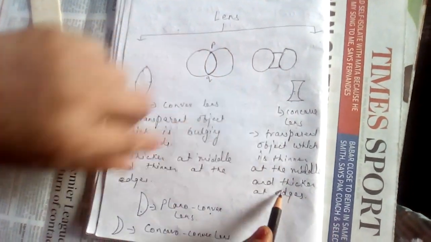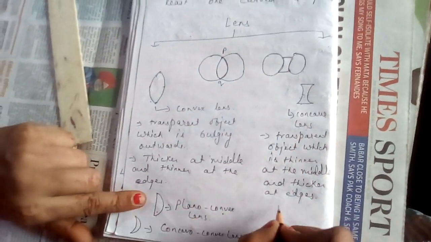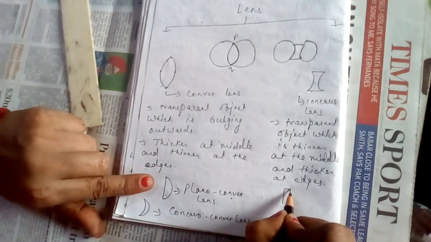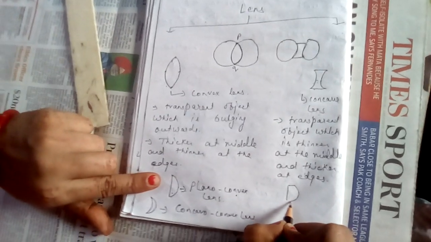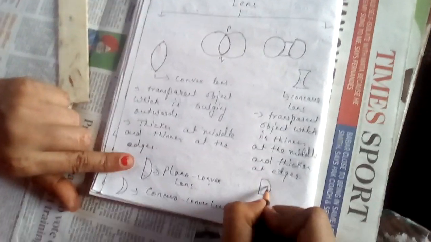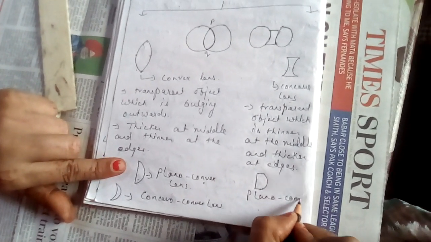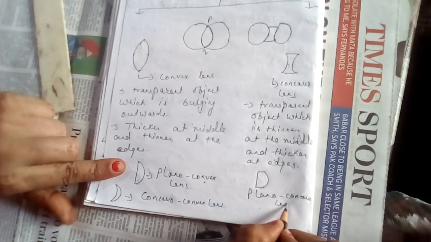A concave lens can also be written like this: one surface plane and another surface like this. This is a plano-concave lens.